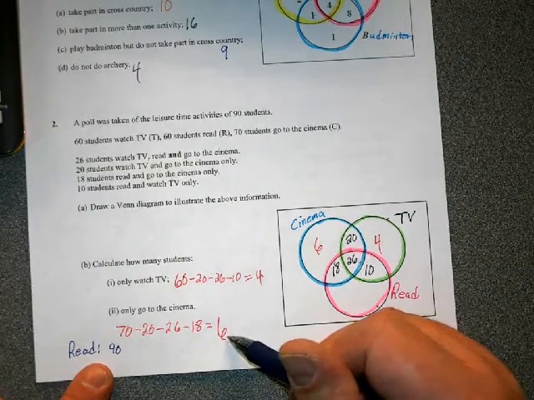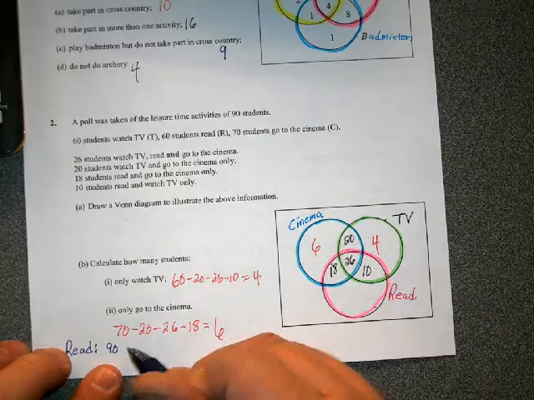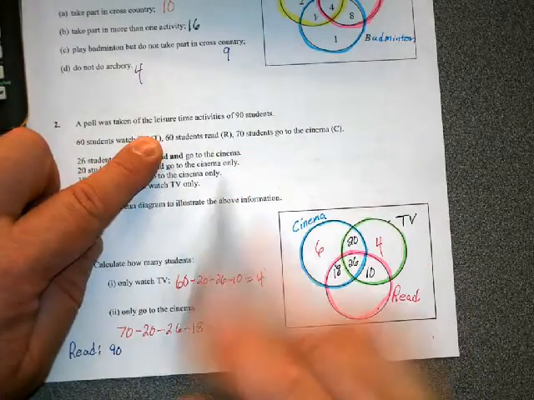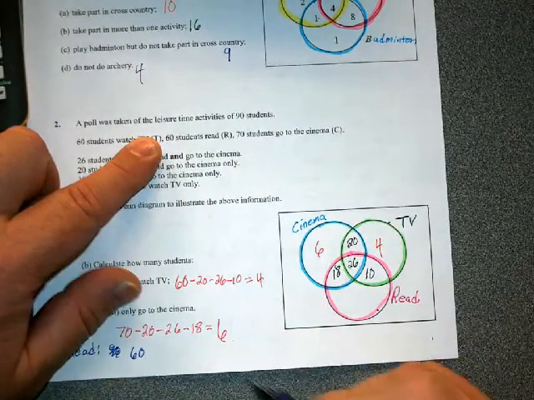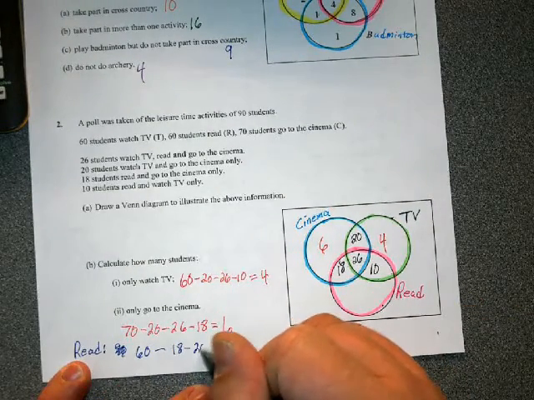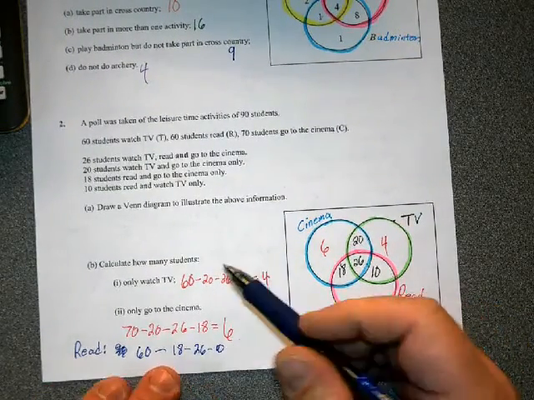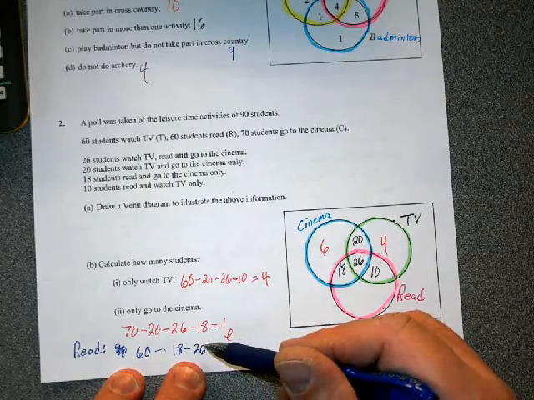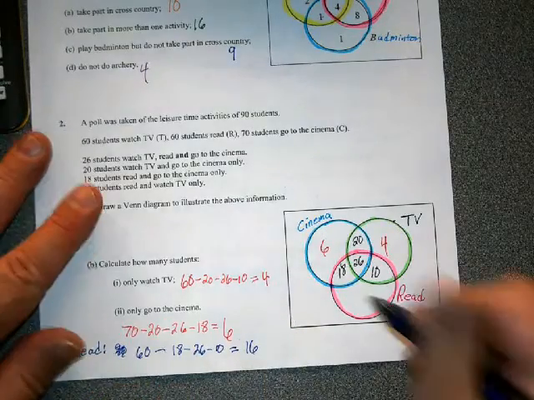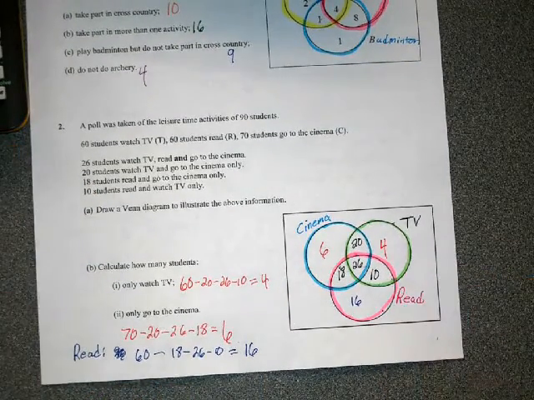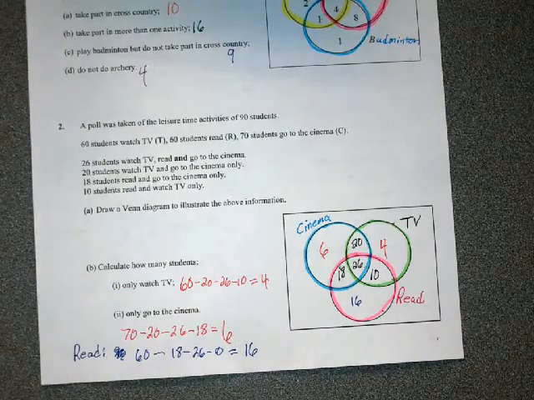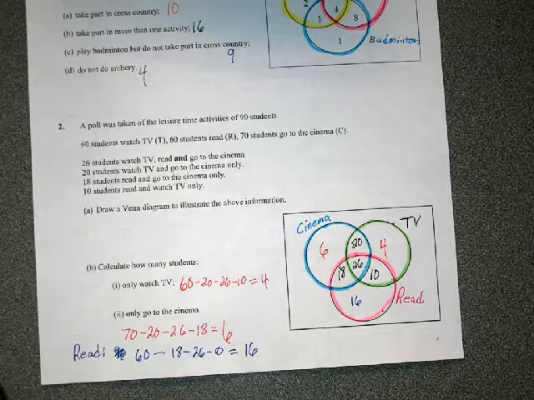Okay, read, we have 60, not 90. 60 minus 18, 26, and 10. 60 minus 18 minus 26 minus 10. 6, not 16.